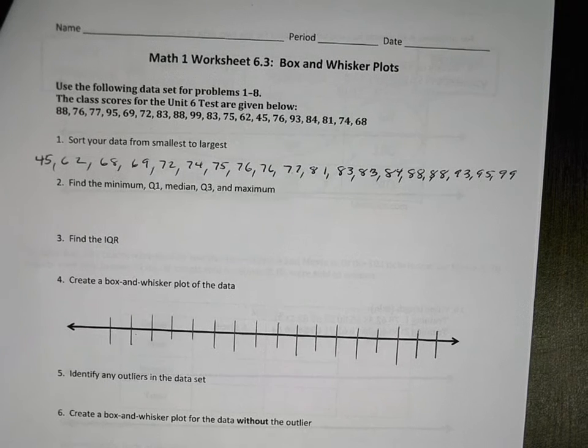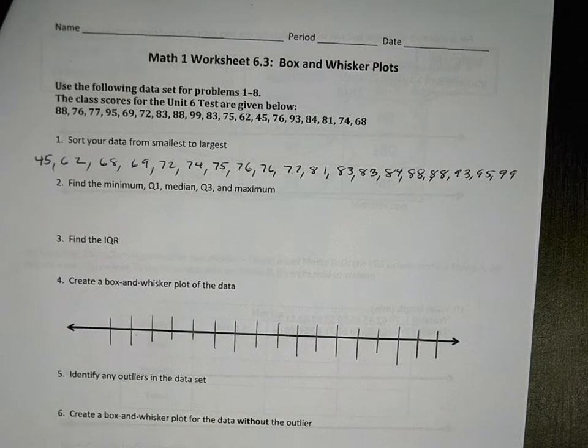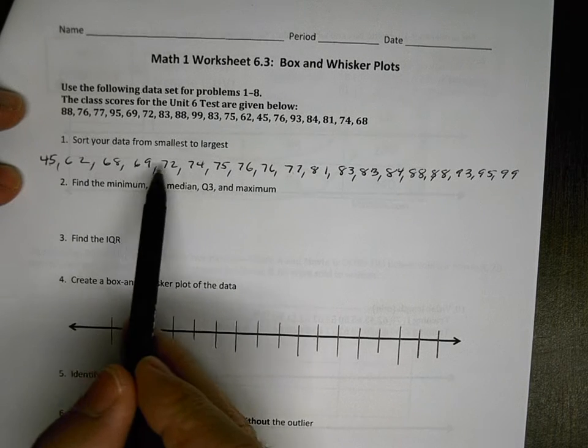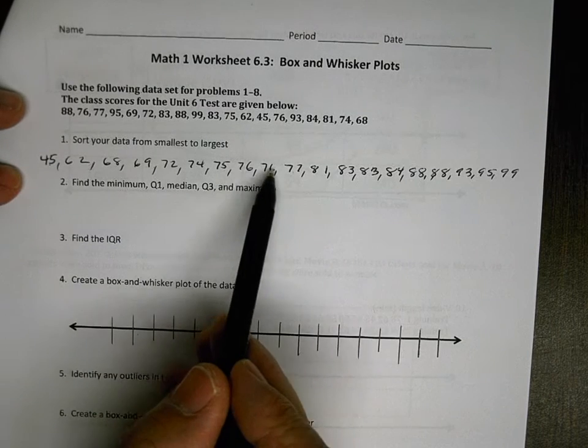18, 19. So if there are 19 data pieces, the 10th data piece should be our middle. 9 on each side would be 18, the 10th one being the middle. So 1, 2, 3, 4, 5, 6, 7, 8, 9, 10.